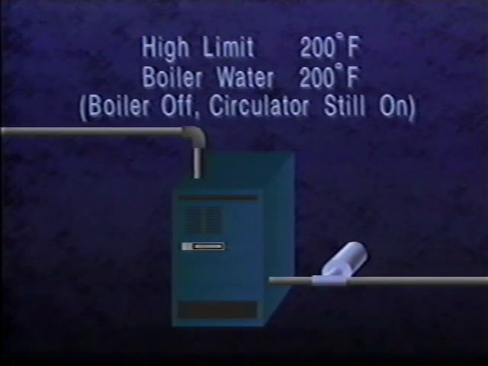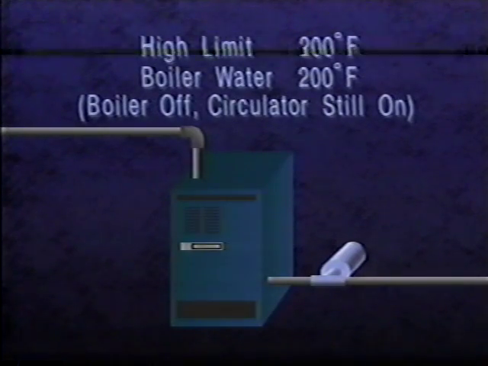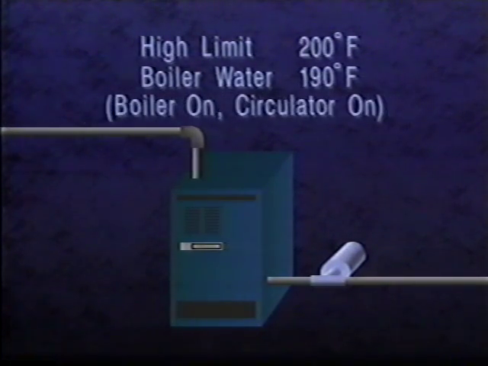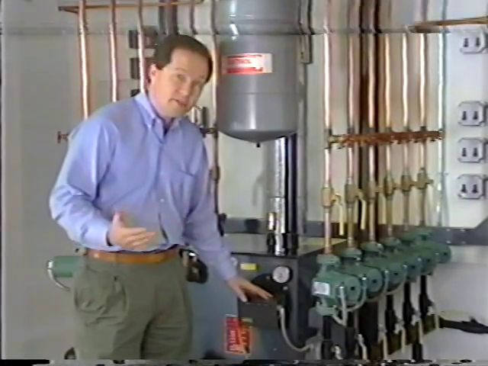The circulator continues to operate, removing heat from the boiler and distributing it to the terminals until the water temperature is lowered the 10 degrees of the fixed differential. As long as the thermostat is calling for heat, the boiler refires after the water temperature is lowered the 10 degrees of the fixed differential. Limit controls can also be adjusted for seasonal operations.